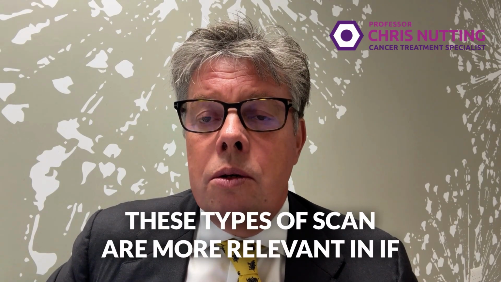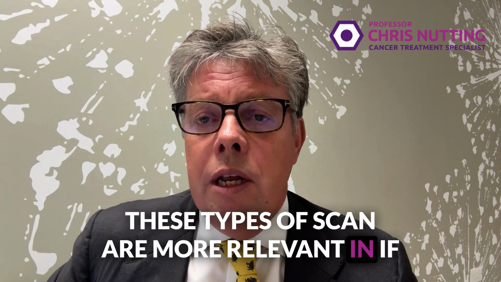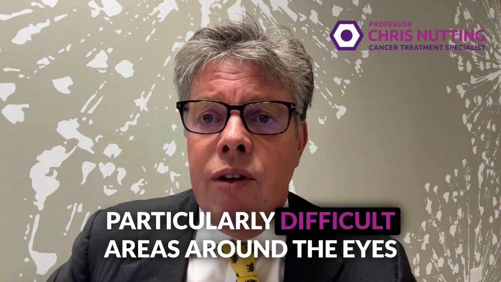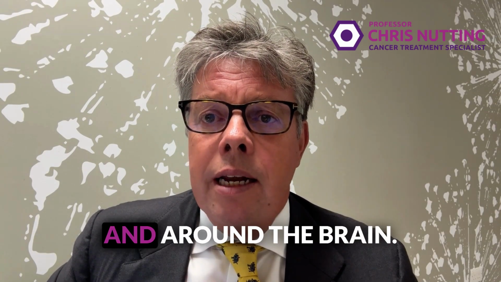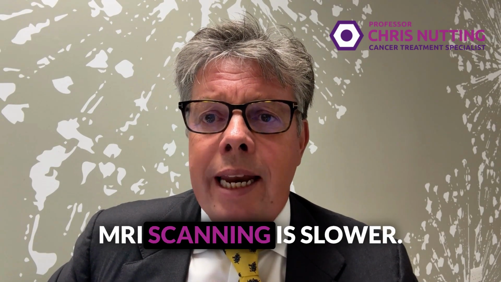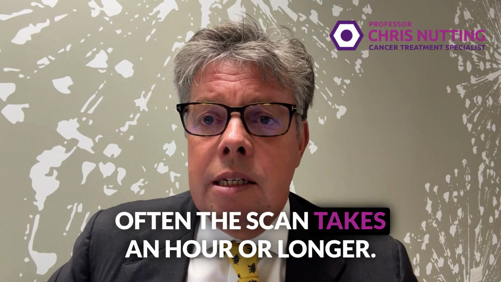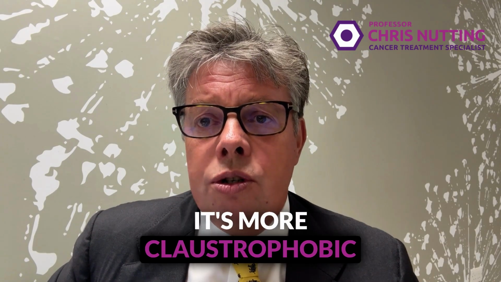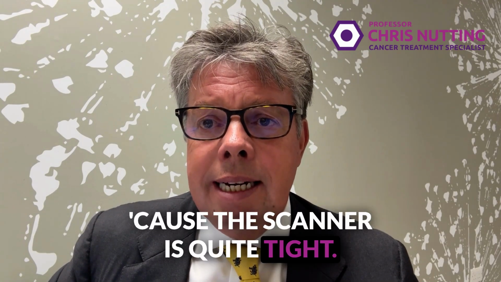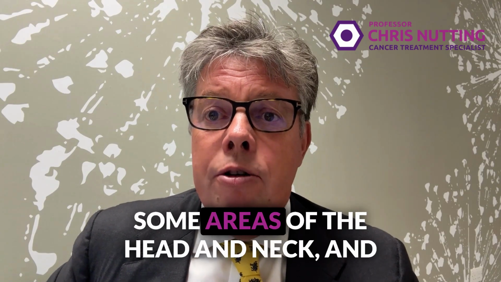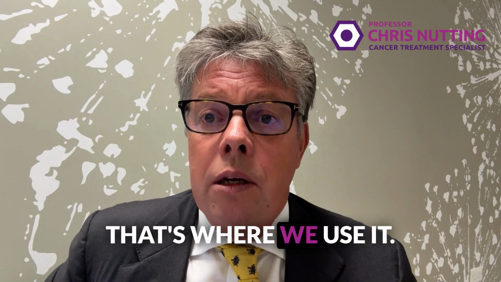These types of scan are more relevant if you just want to image the head and neck, and particularly difficult areas around the eyes and around the brain. MRI scanning is slower. Often the scan takes an hour or longer. It's more claustrophobic because the scanner is quite tight, but it does provide better pictures in some areas of the head and neck, and that's where we use it.